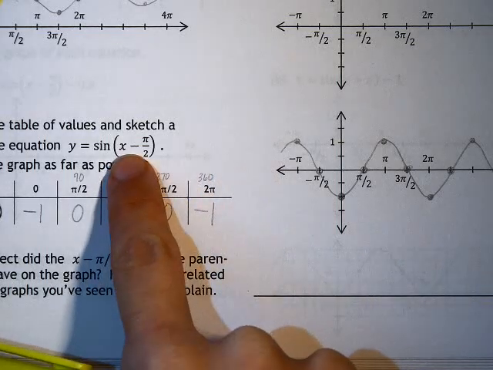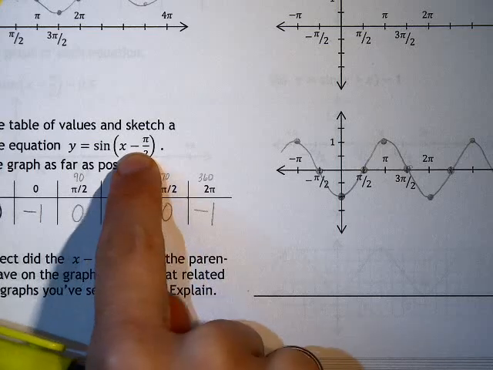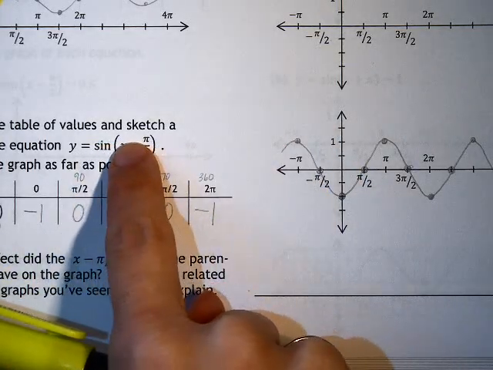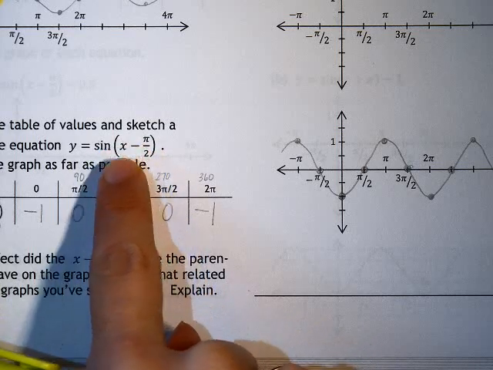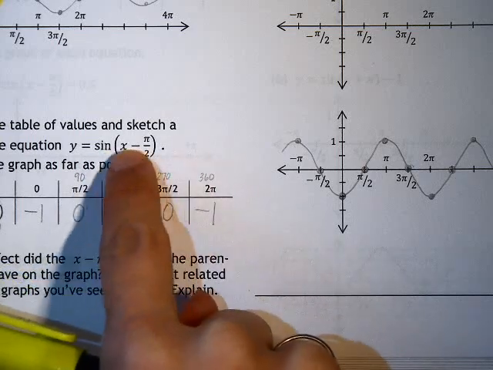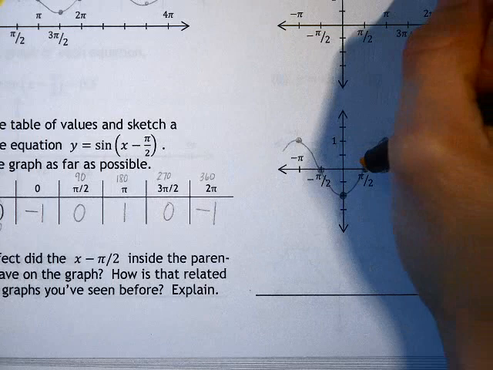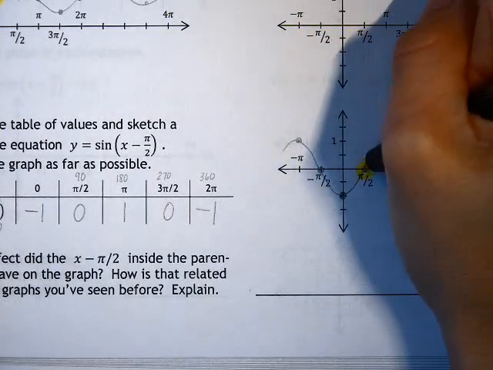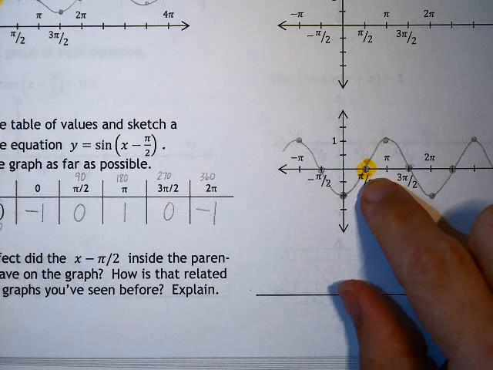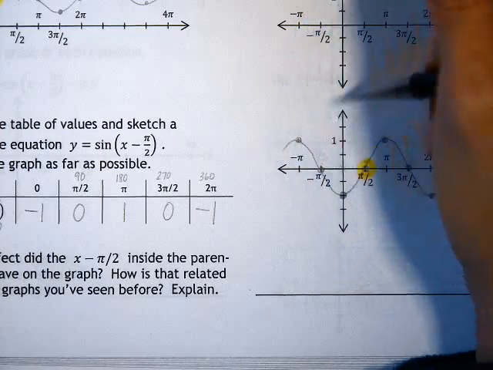X minus, when we see it in parentheses, usually means shifting the graph to the right. Remember how the x minus in parentheses always sort of does the opposite of what we would expect? So if x minus is telling my graph to go to the right, and pi over 2 is usually telling me the distance to go to the right, I'm actually not surprised then to see on my graph a point that is at pi over 2, shifted to the right compared to where we originally used to start at 0, 0.